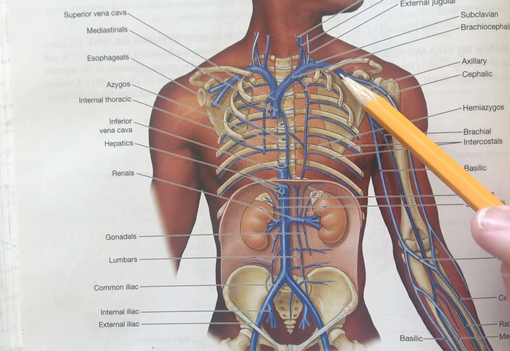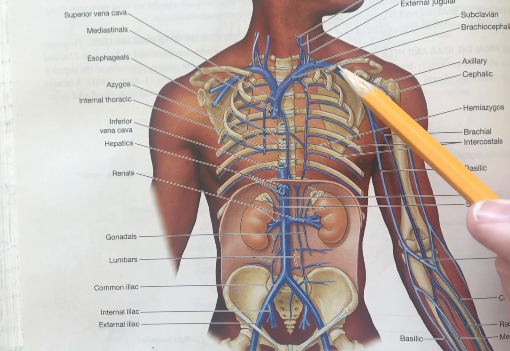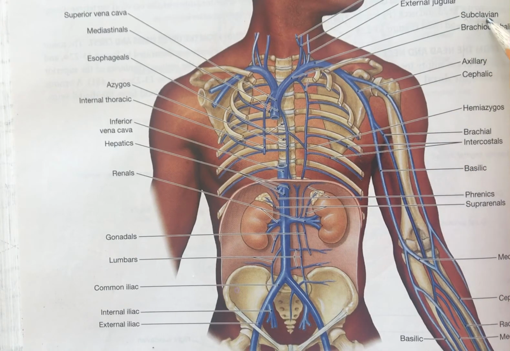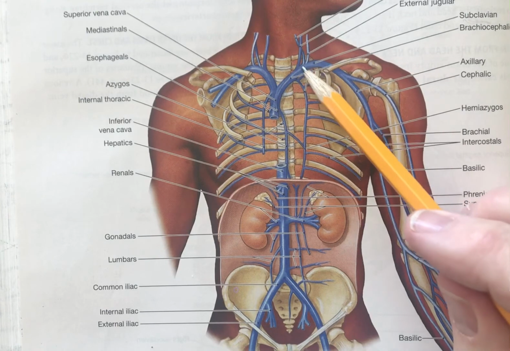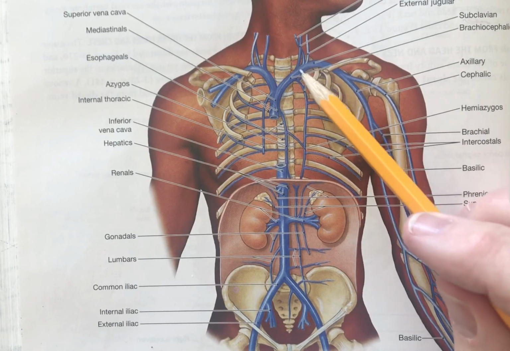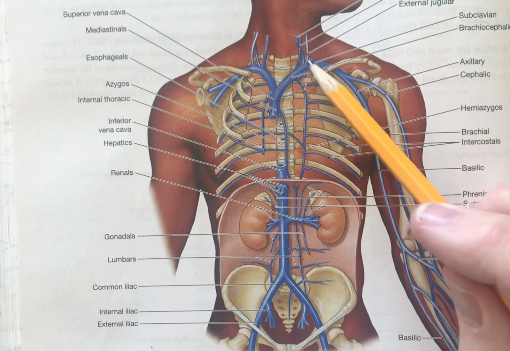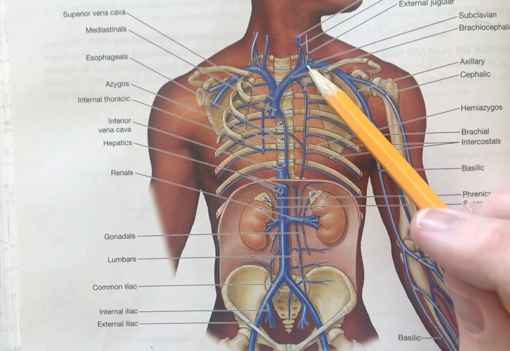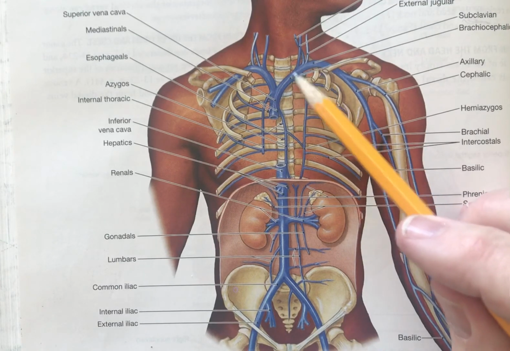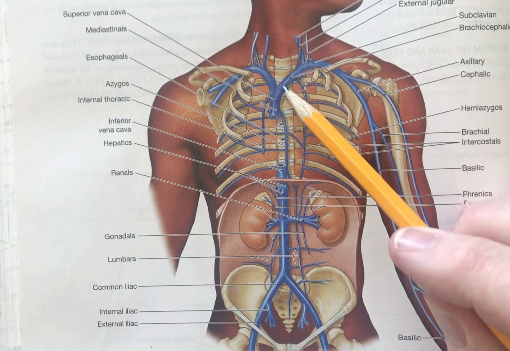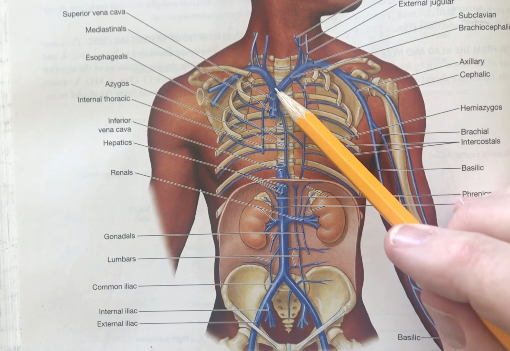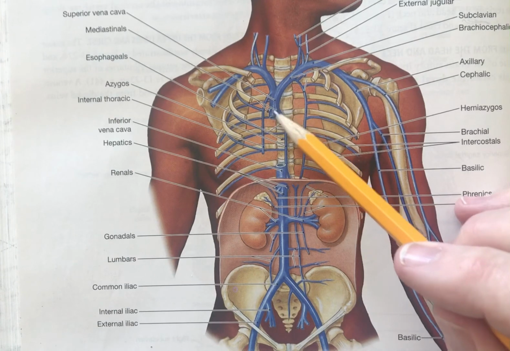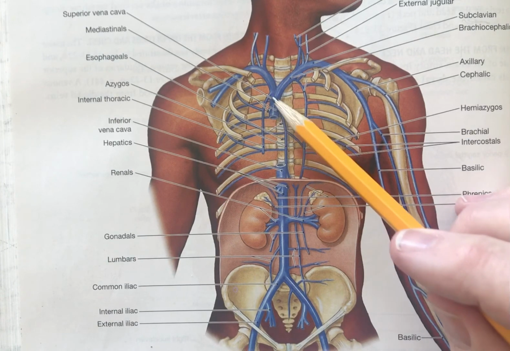So when we talked last time, we were talking about the axillary. Our vein is going to come up, and once it gets past the clavicle, it becomes the subclavian vein. And then once it gets to the internal and external jugular and the vertebral vein, it's going to become the brachiocephalic vein. So I have the brachiocephalic vein here on the left, the brachiocephalic vein here on the right, and then those two come together to form the superior vena cava.